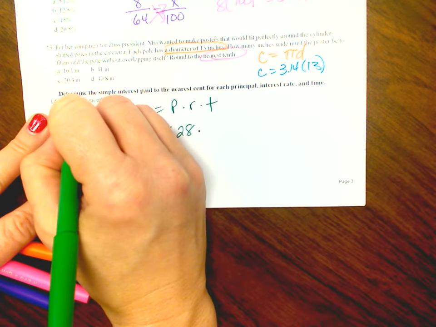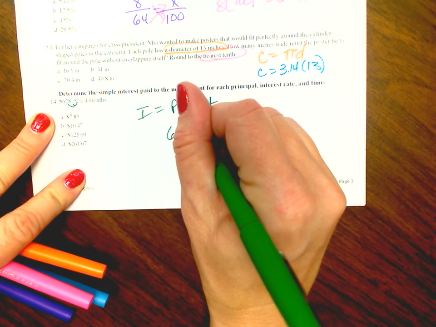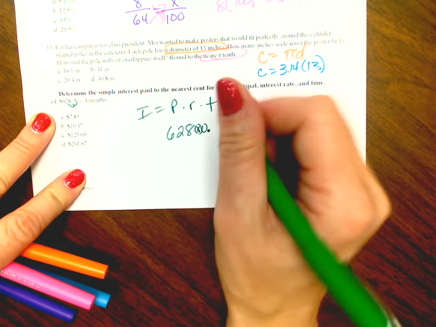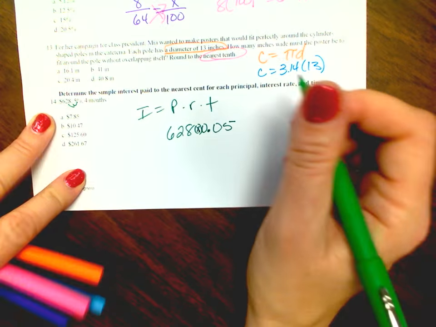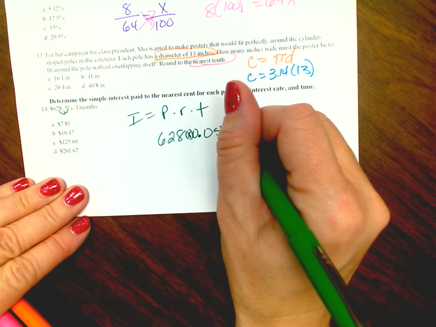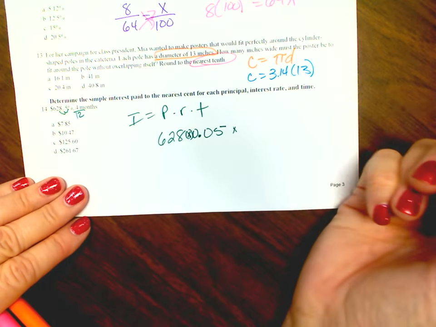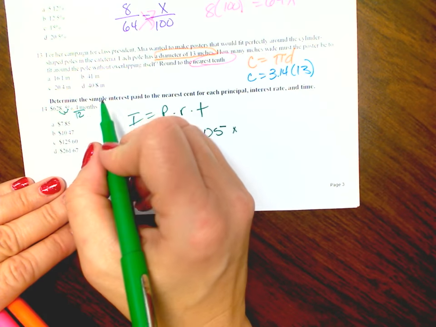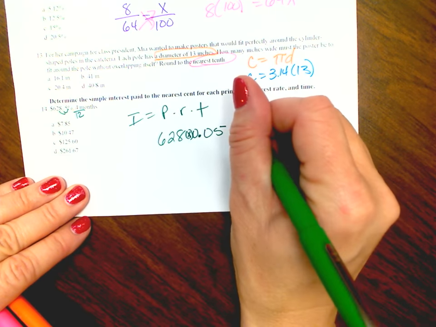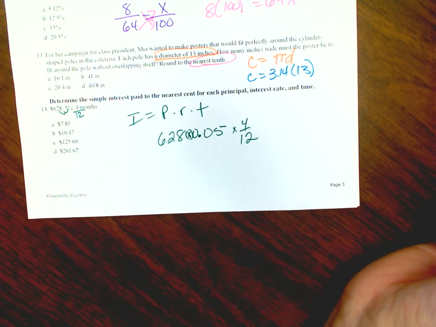If I change this to a decimal, it's going to be 0.05, times 4 months. Remember, we go by years, so you have 4 over 12 months for your time in there. Okay? Multiply it out and you'll have your answer.